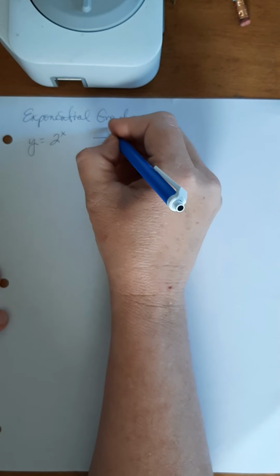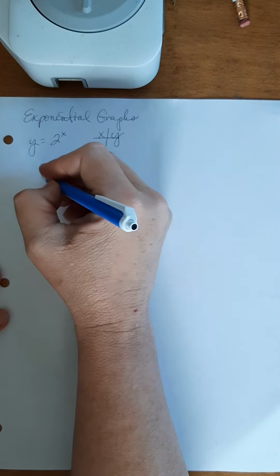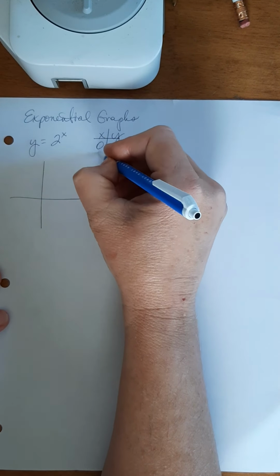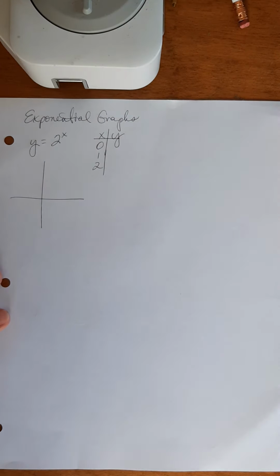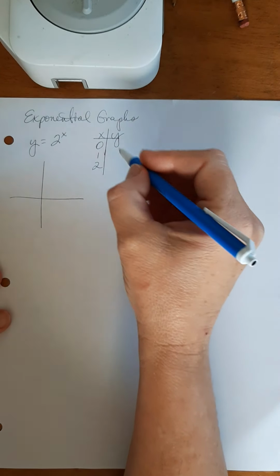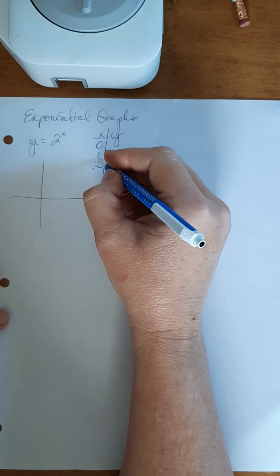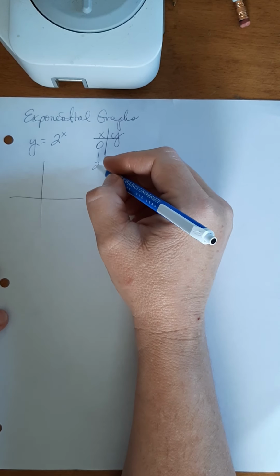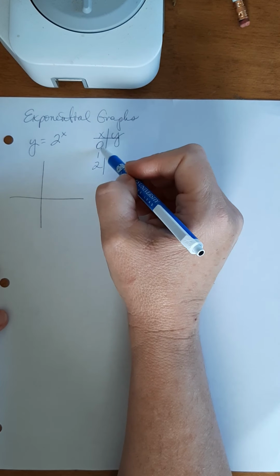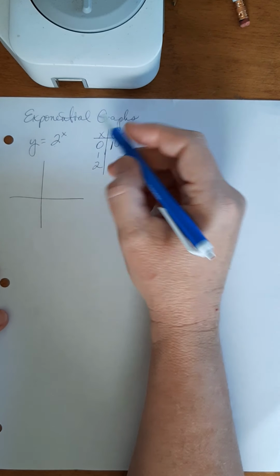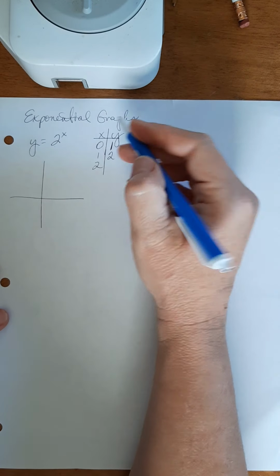Like normal, if you're unsure what a graph is going to do, you can always plug in points. No matter if it's super weird, you can always plug in points. Typically, I stick with 0, 1, 2, because 0 is always nice to deal with. 1, still good. 2, not too bad. So if you plugged in 0, 2 to the 0 power is 1. 2 to the first power, 2.